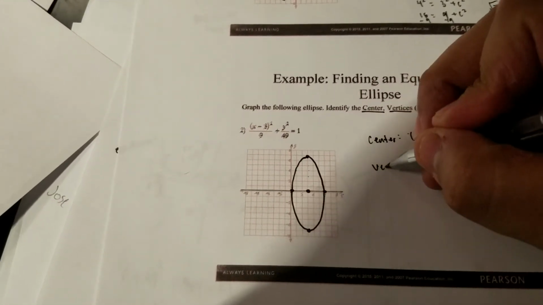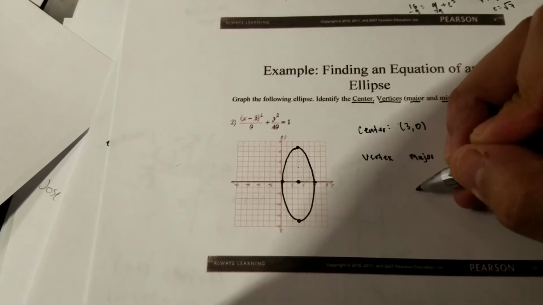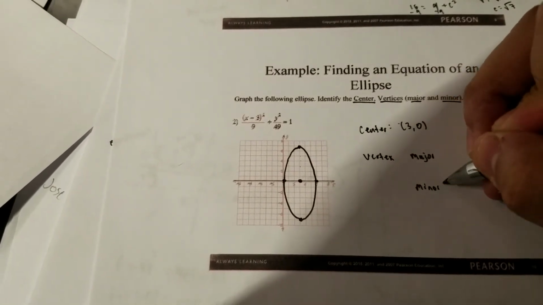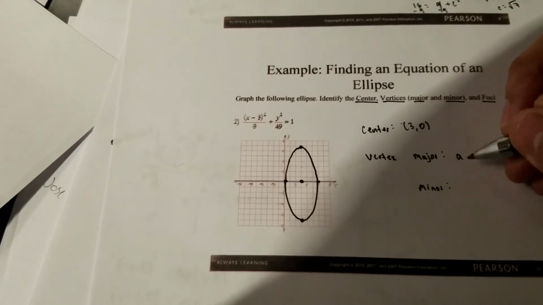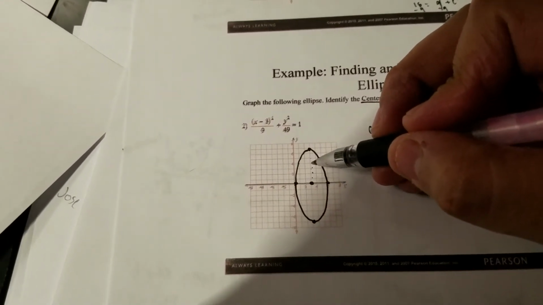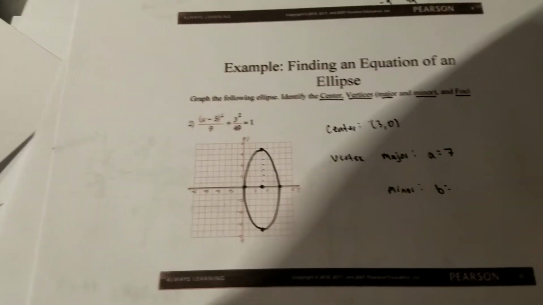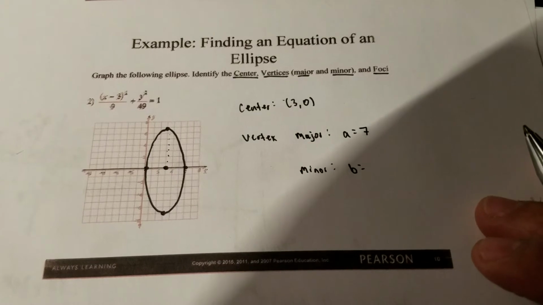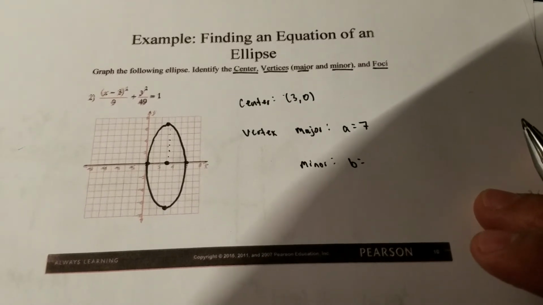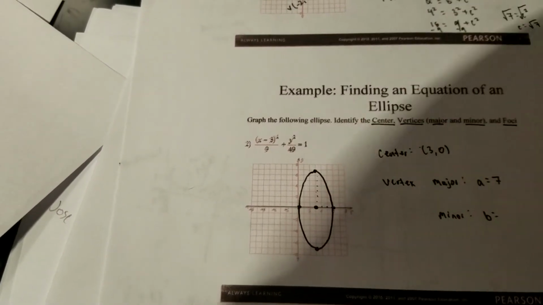For the vertices, we'll start with the major and the minor. So first, let's go ahead and just say what these lengths are. So if I count this, 1, 2, 3, 4, 5, 6, 7. So my major is 7, the length at least. And my B value is 1, 2, 3.